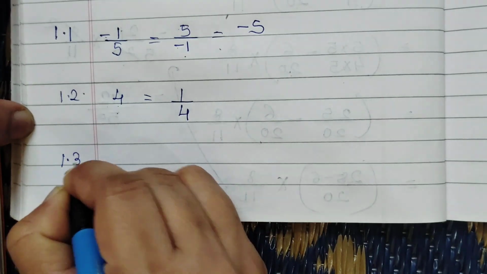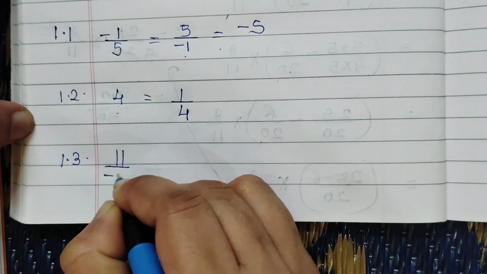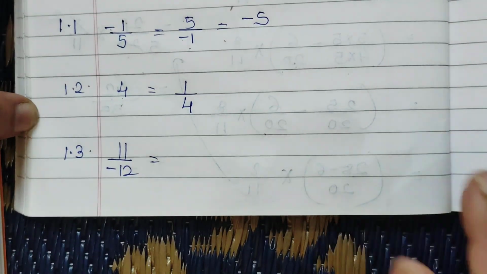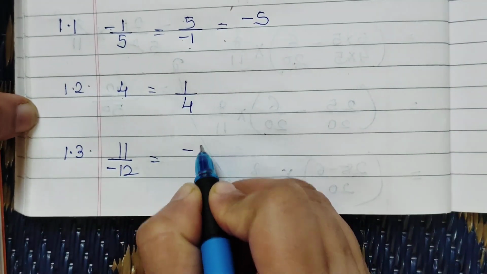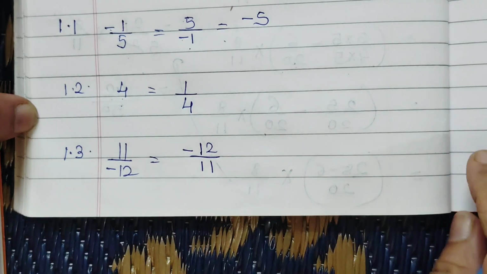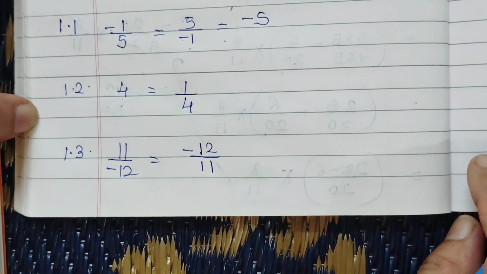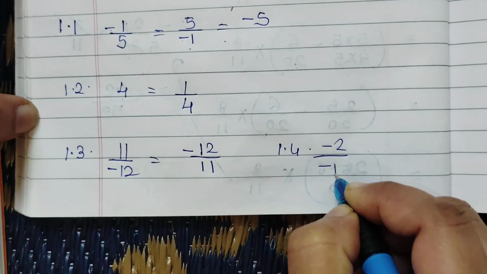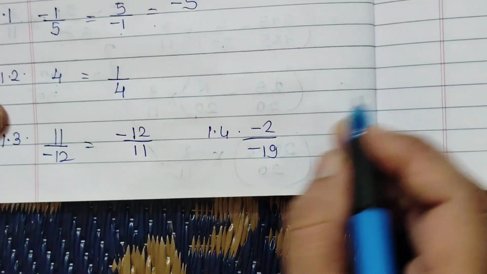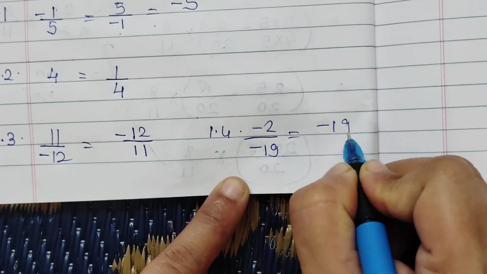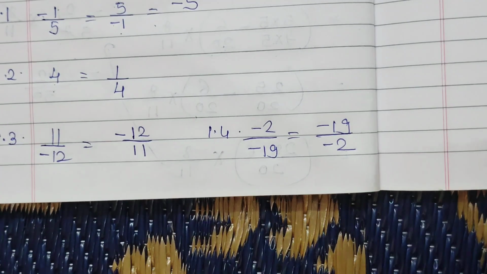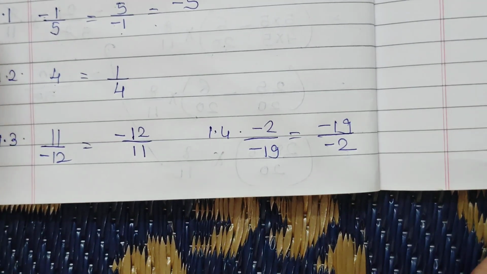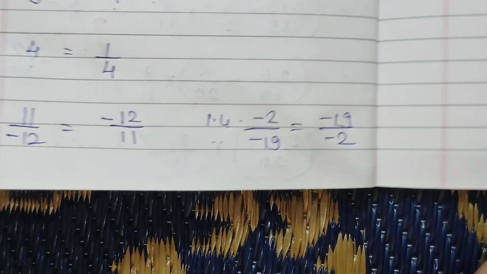Next 1.3, 11 upon minus 12. What will be the reciprocal of 11 upon minus 12? Minus 12 upon 11. Okay, and last 1.4, minus 2 upon minus 19. What will be the reciprocal of this? Minus 19 upon minus 2. Okay, now we will go to the next question.